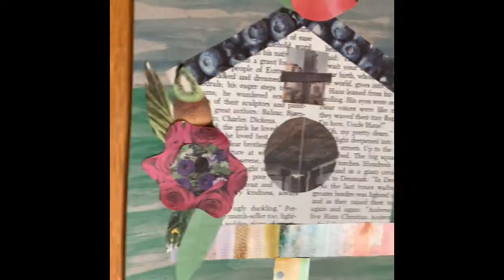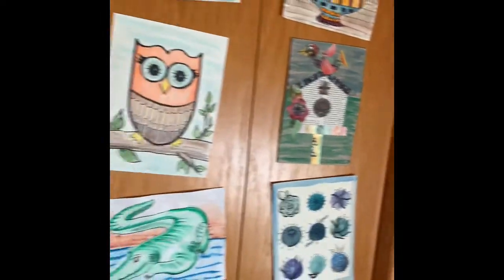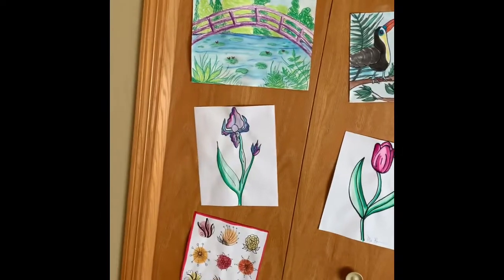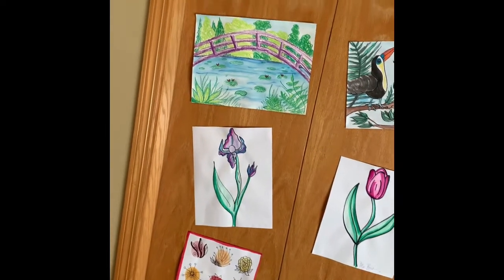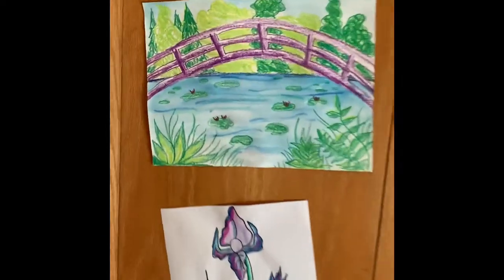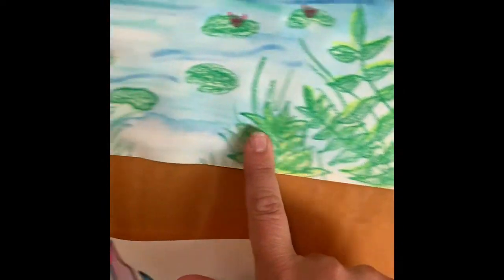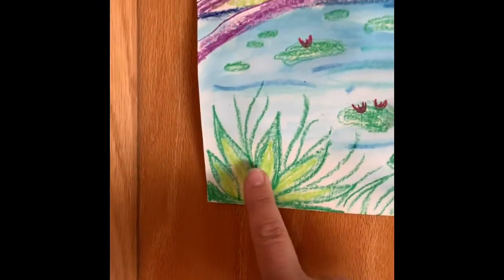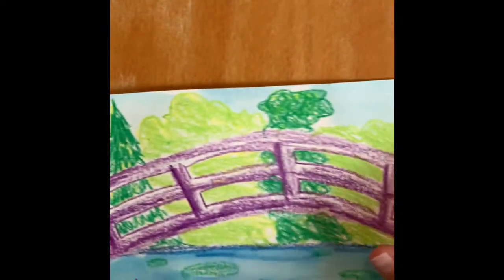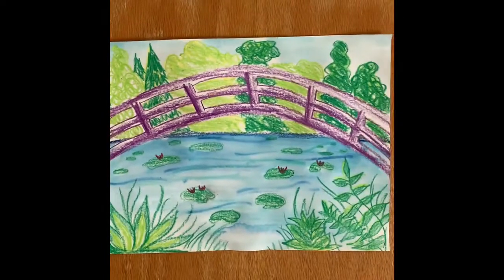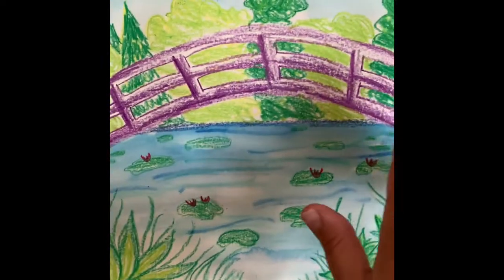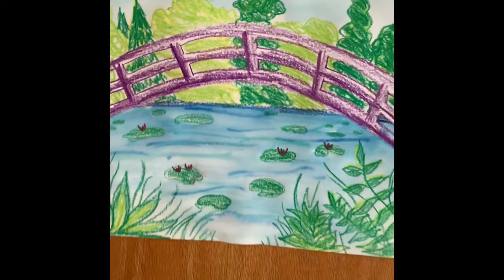And then the last one is space. Space means that there can be foreground and background. I can see that in my Monet bridge right here, that these plants in the foreground are bigger, and then the plants in the background look like they're farther away. And that happens too with the bridge in the middle ground.